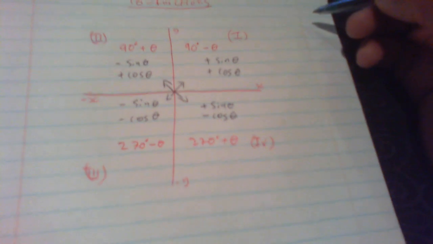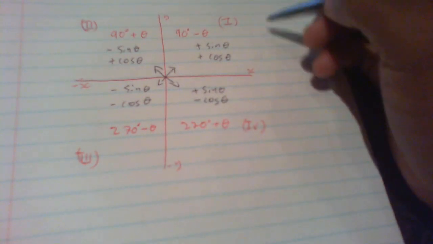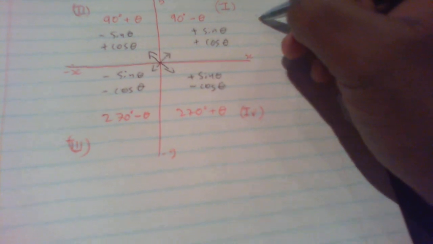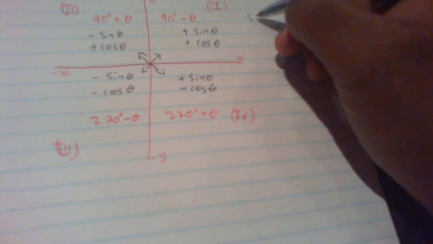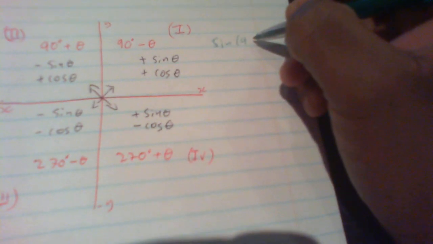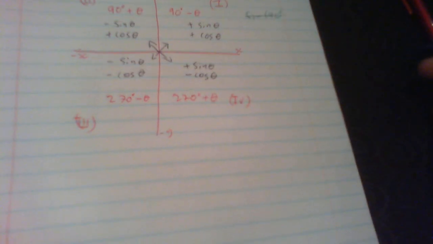This can help you remember that now when you have sine of 90 degrees minus, let's cancel that part out because the pen is not so clear, but I just want to write the summary next to it.